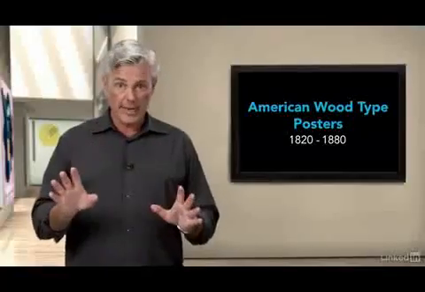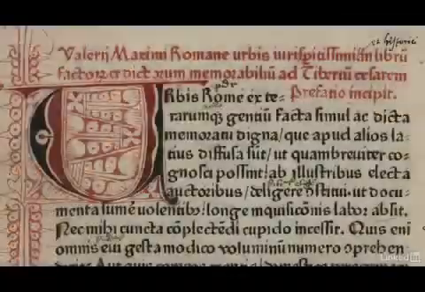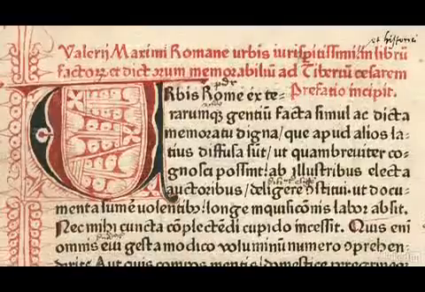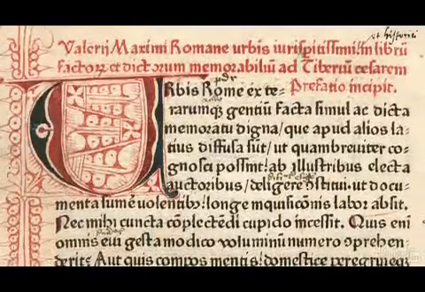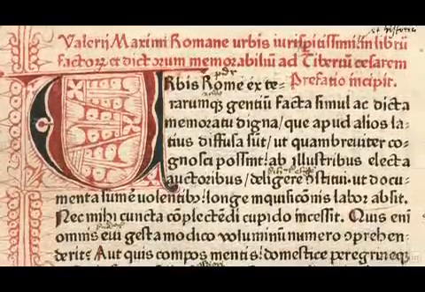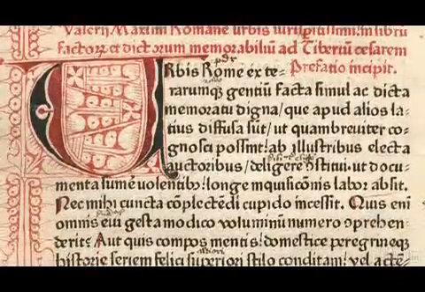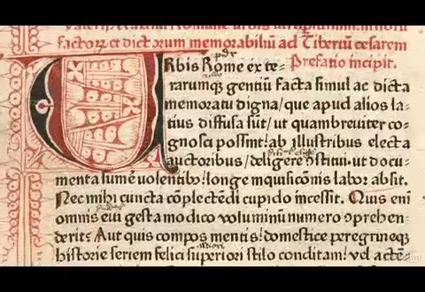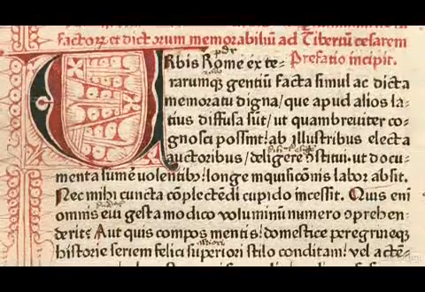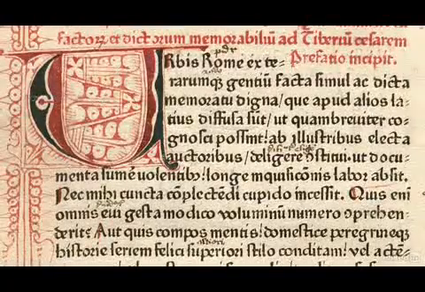Now, this gets a little technical, so bear with me. For centuries, books and illuminated manuscripts were hand-drawn, typically by monks or scribes. If you wanted multiple copies, that monk needed to hand-draw each one individually. This took a long time and was very labor-intensive.